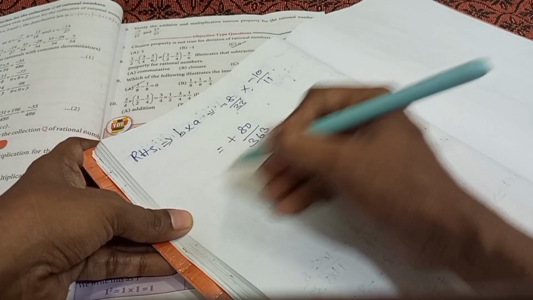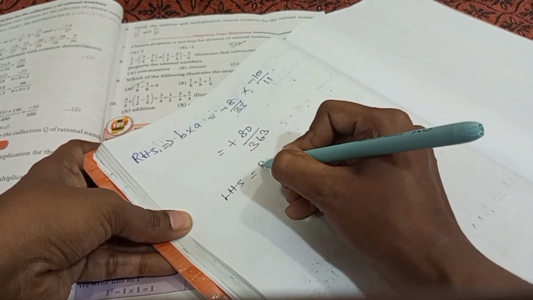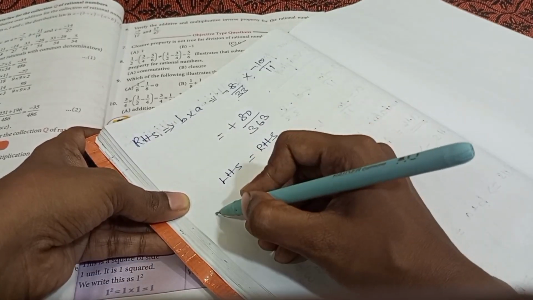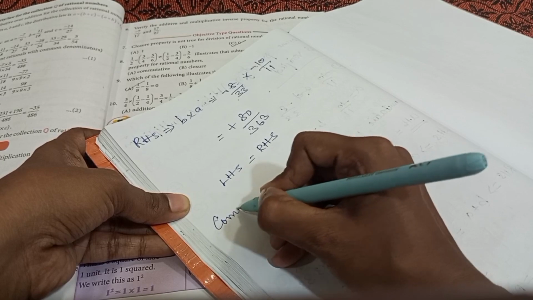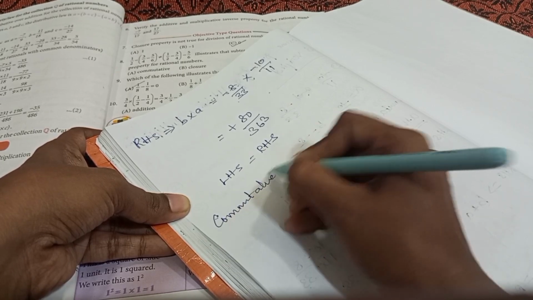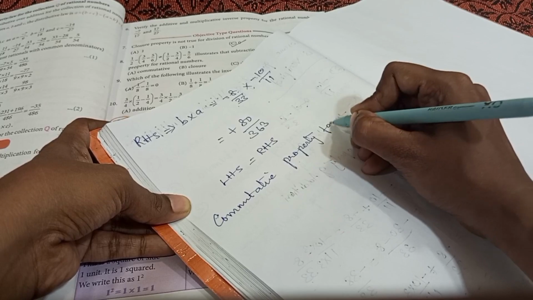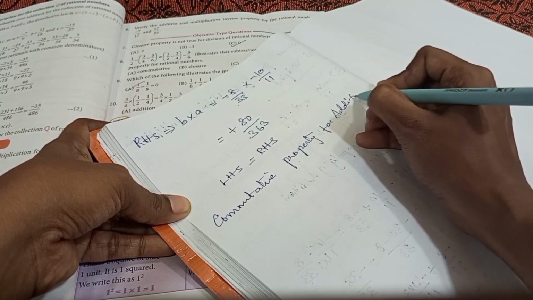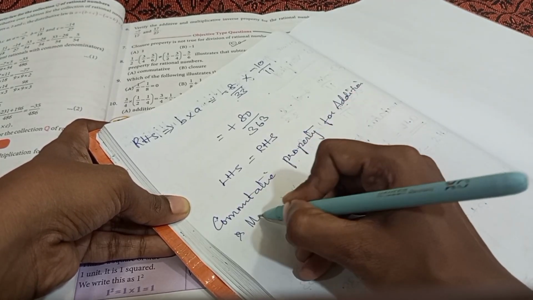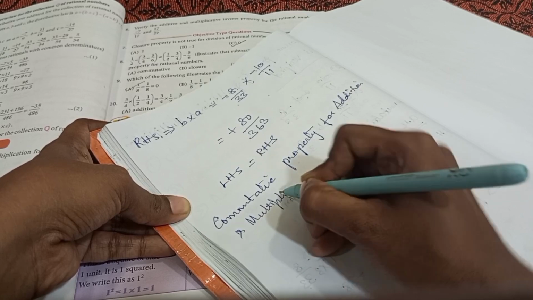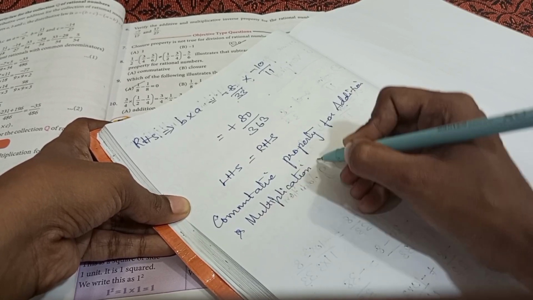So see, LHS is equal to RHS. So now you have to say that commutative property for addition and multiplication is verified.